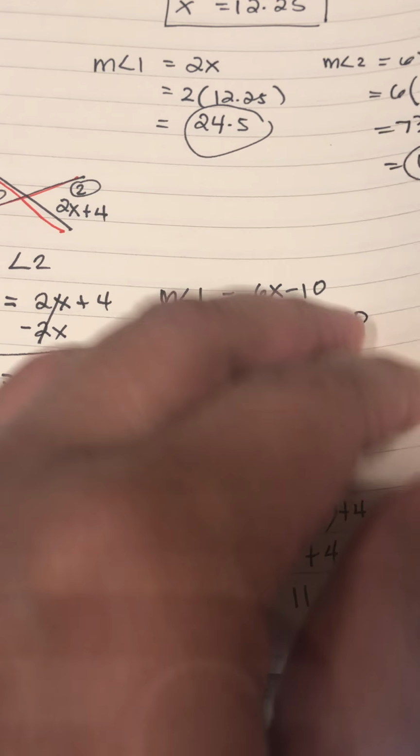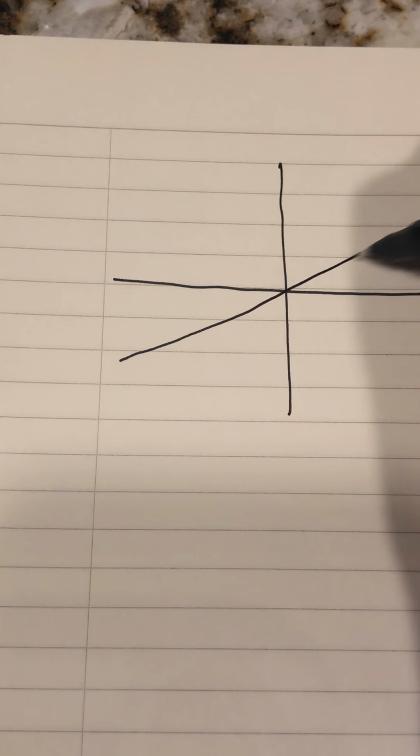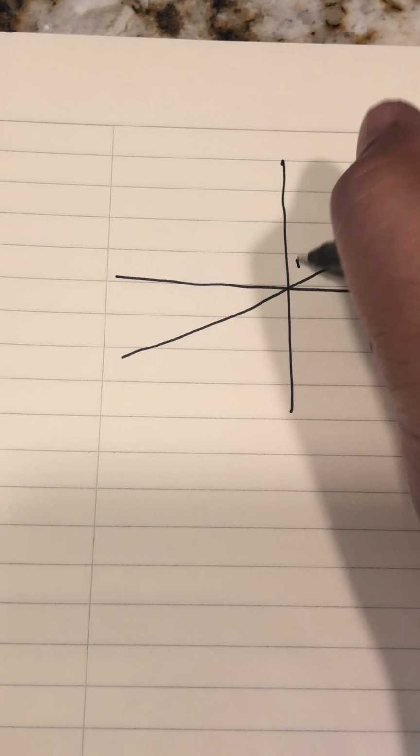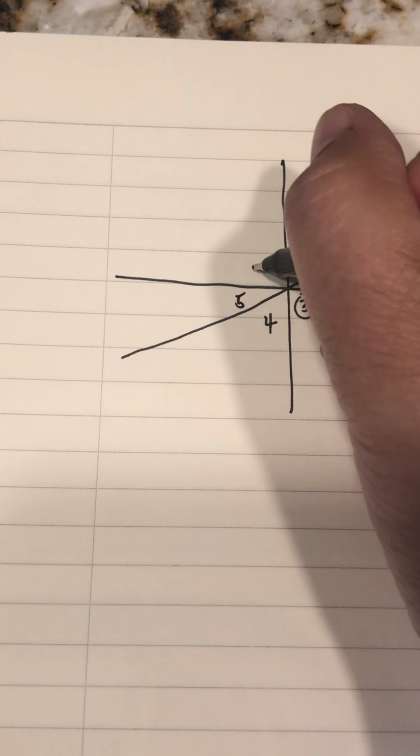Okay, so before I keep on giving more practice exercises on finding the angle measure using equations, let's practice a little bit more on the vocabulary words. Let's say I'm going to make a drawing like this. This is my angle 1, 2, 3, 4, 5, and 6.